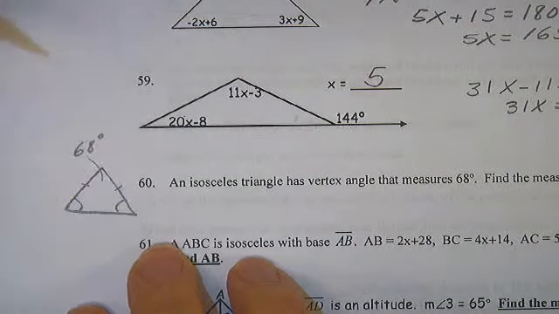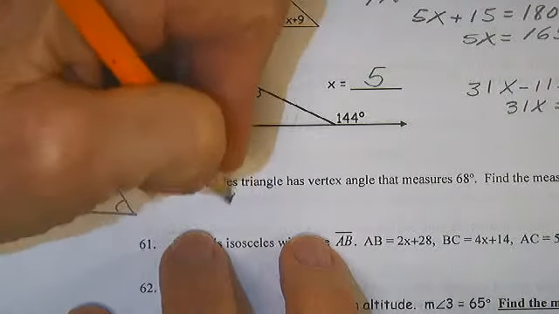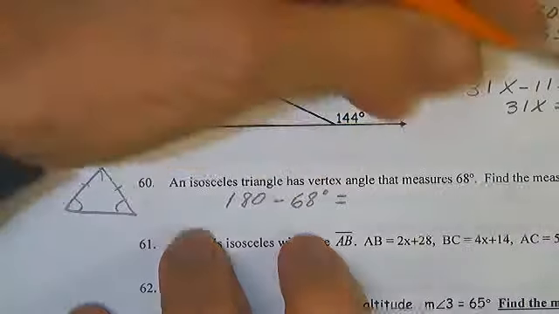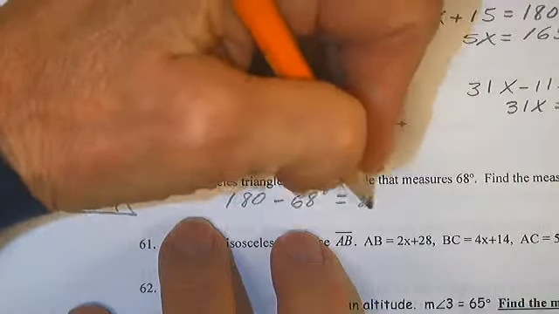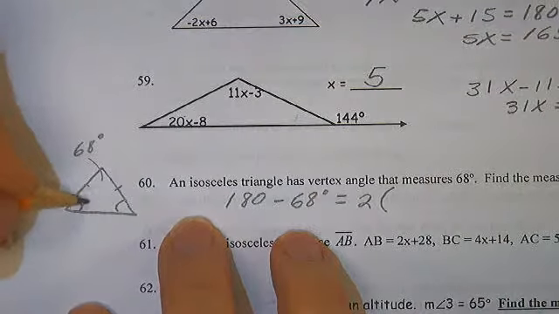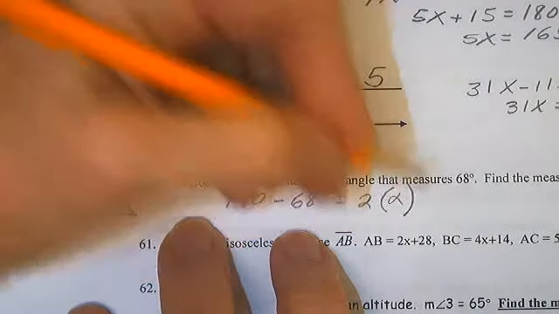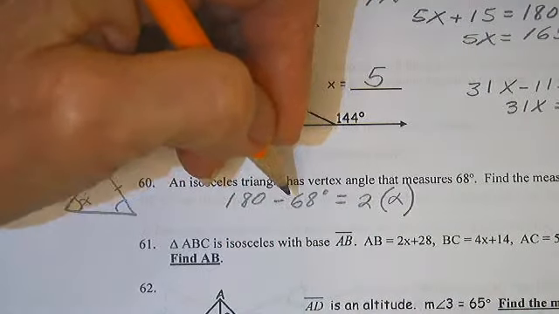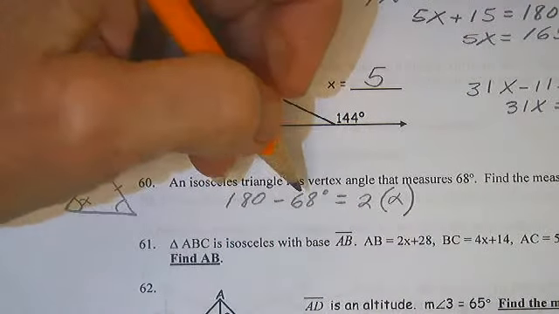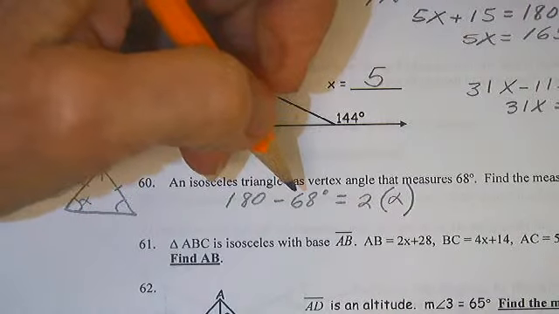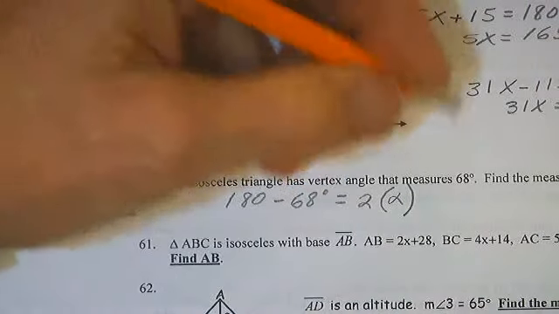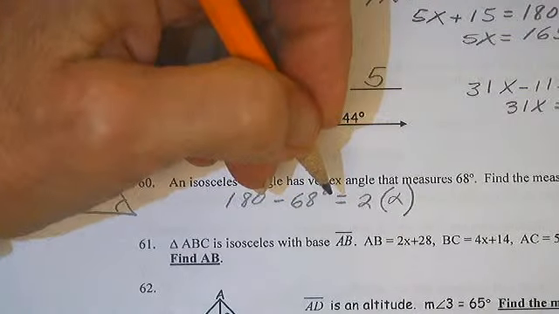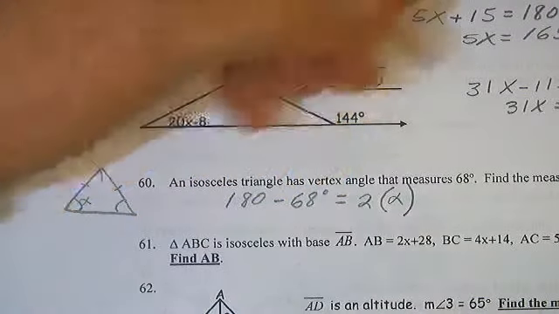We know the base angles are congruent. 180 minus 68 degrees equals 2 times the base angle, we'll call it alpha. 180 minus 68 is what? I'm getting a little tired. 112. Divide each side by 2. Each base angle is 56 degrees.